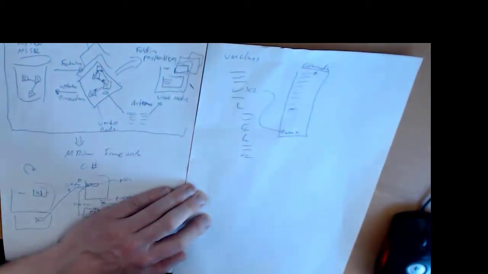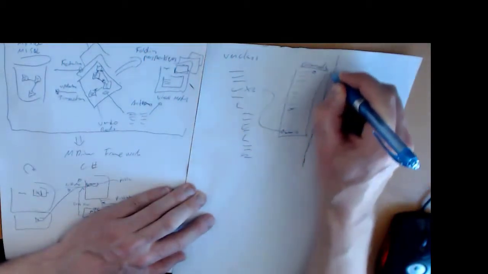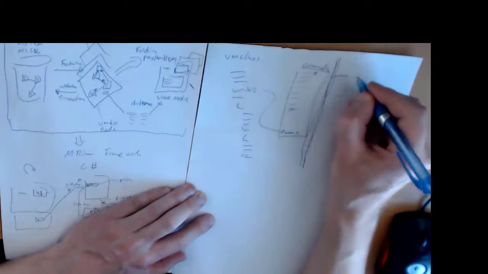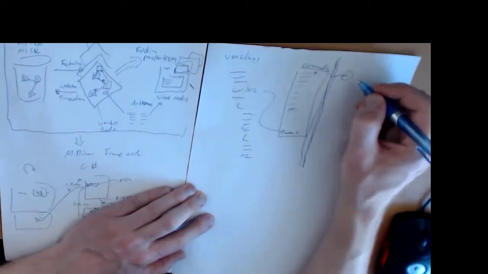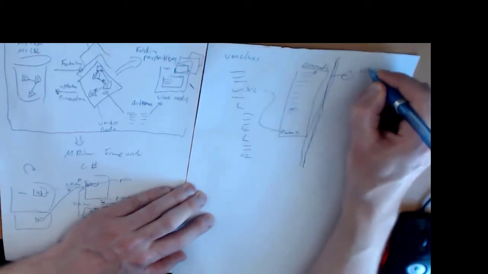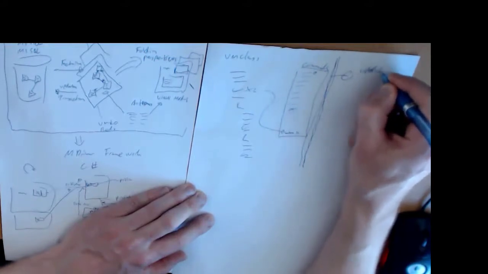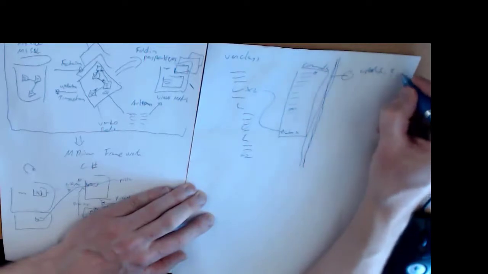And what we then do is we expose an interface, a web API call on the MDriven Turnkey server that is called updates with a parameter called cursor.